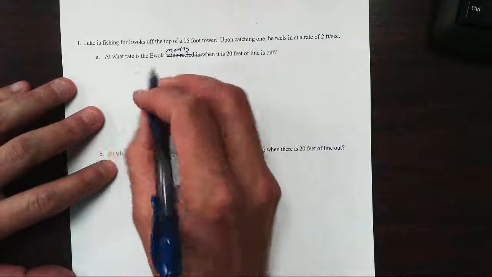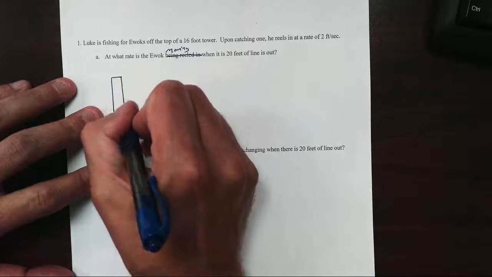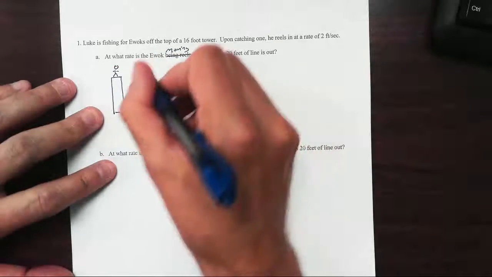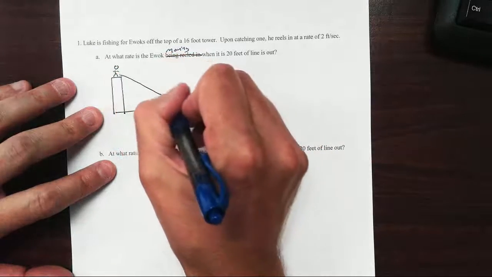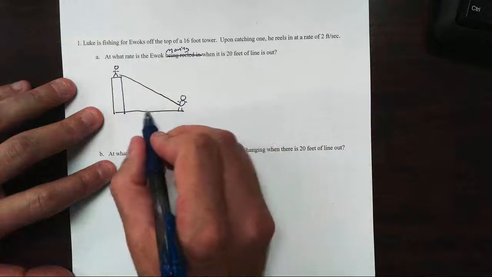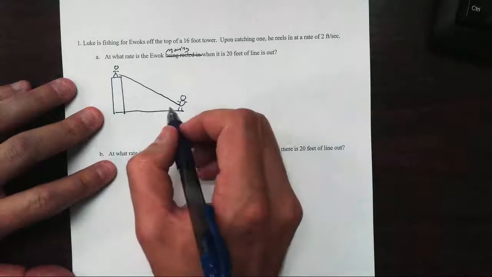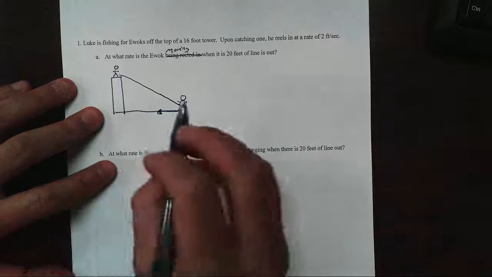Okay, so I'm going to first draw a picture. First, I'm going to draw Luke on top of a tower. Here's my tower, and there's the ground. So Luke is standing on top of a tower. He catches an ewok. Here's my ewok, short, fat, and hairy. He catches my ewok, and upon reeling it in at 2 feet per second, he wants to know how fast the ewok is moving towards the tower, basically.